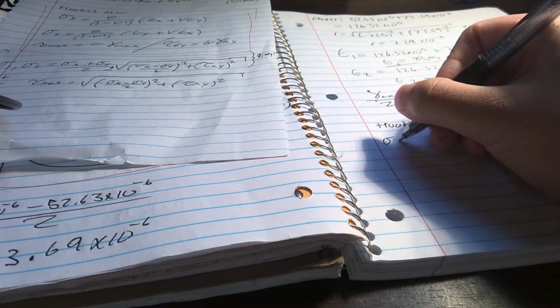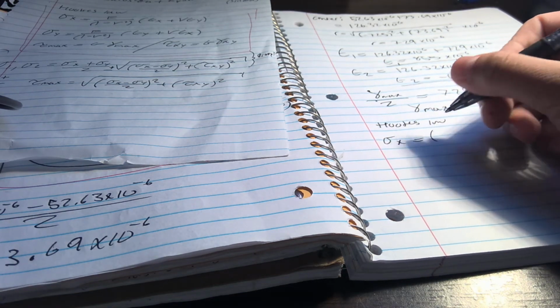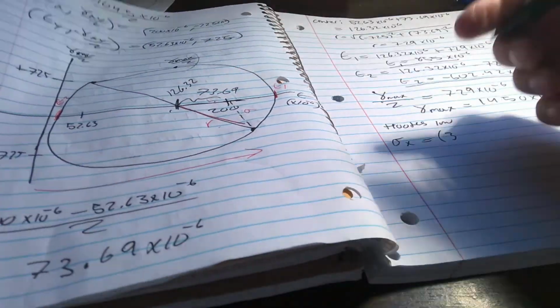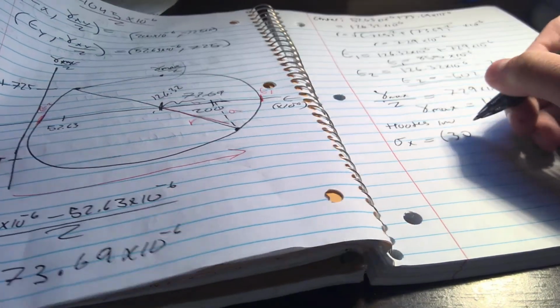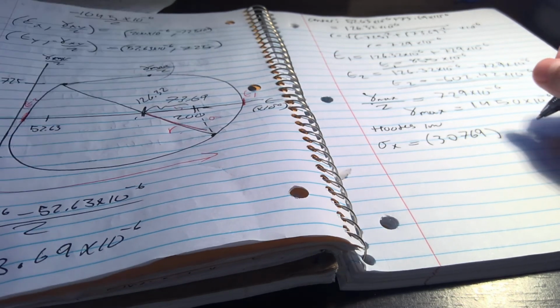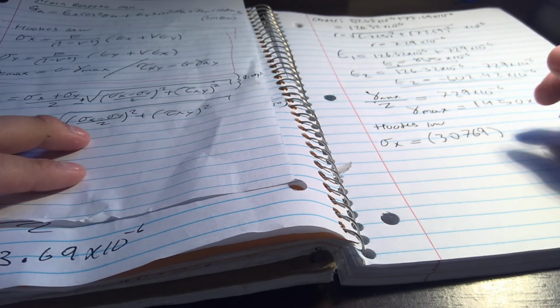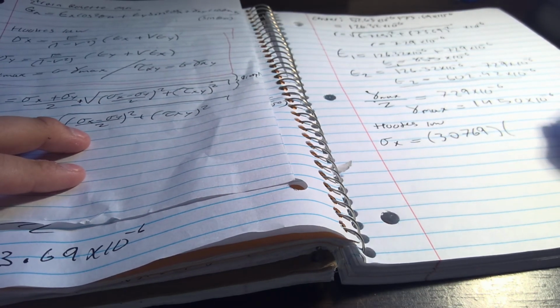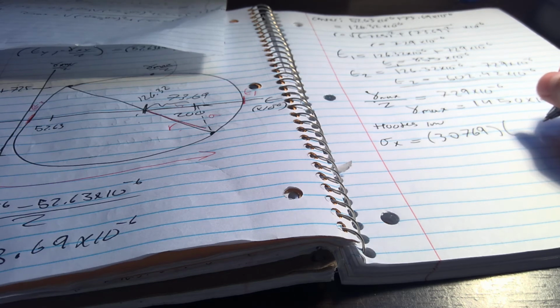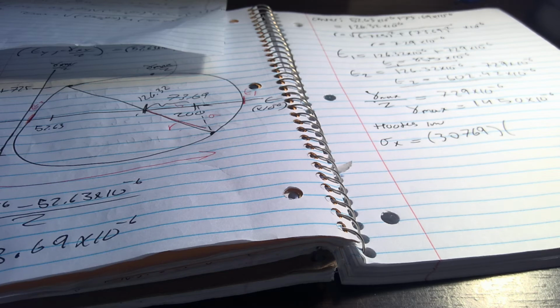Sigma x is equal to 30,769 multiplied by strain x.